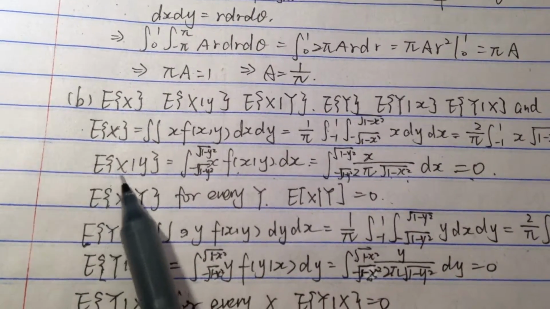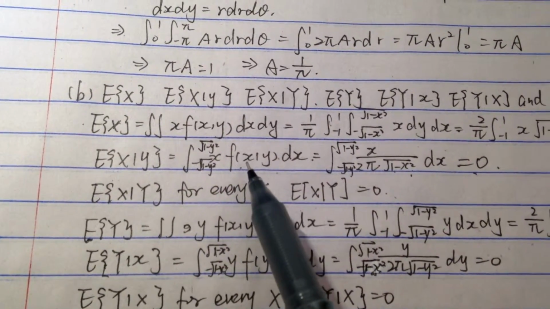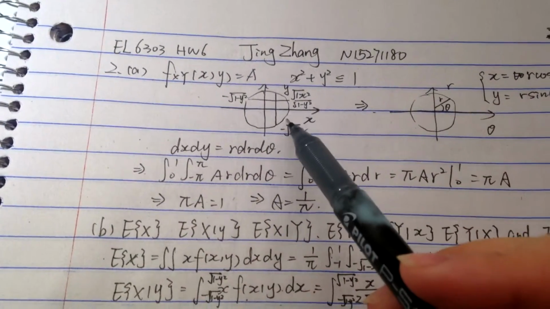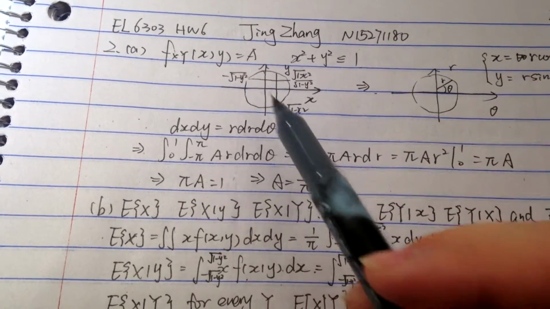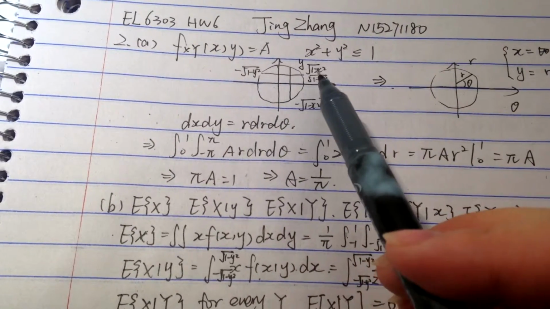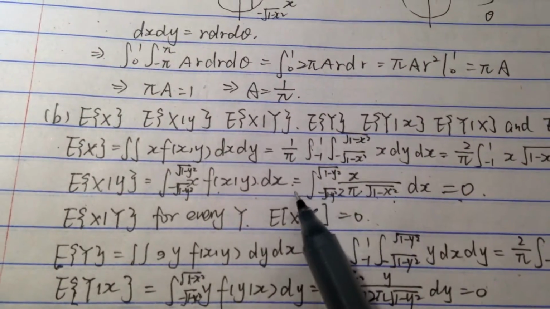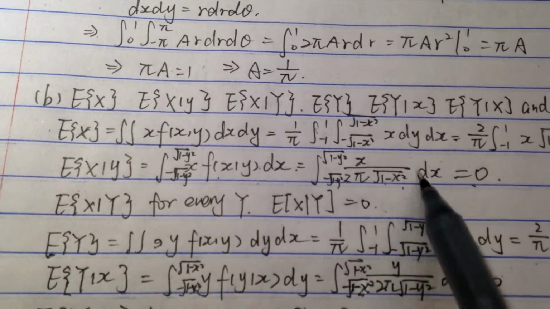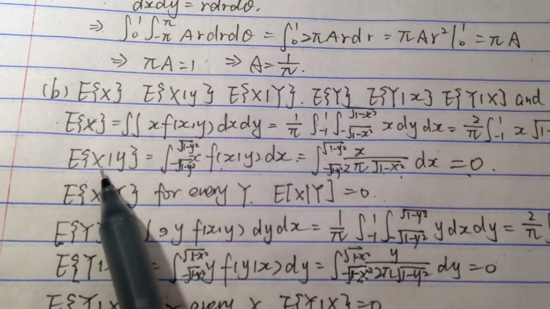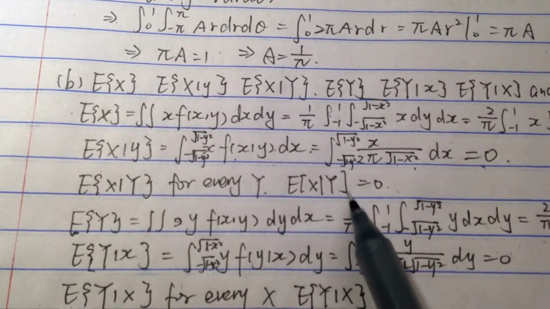Then E[X given Y] equals the integral of x f(x given y) dx. From this diagram, x is between minus the square root of 1 minus y squared to the square root of 1 minus y squared. Then we get this formula, and the function here is also an odd function. Then E[X given Y] equals 0. So for every y, E[X given Y] equals 0.